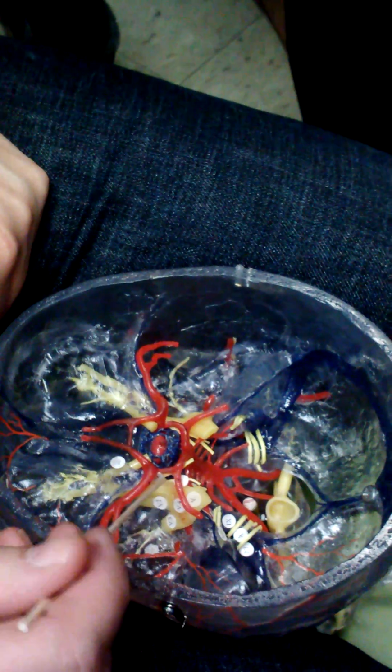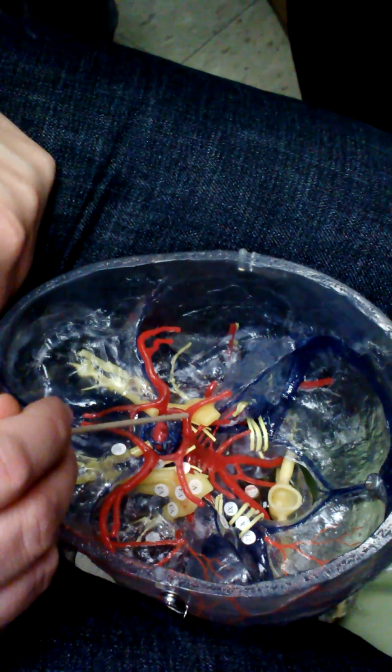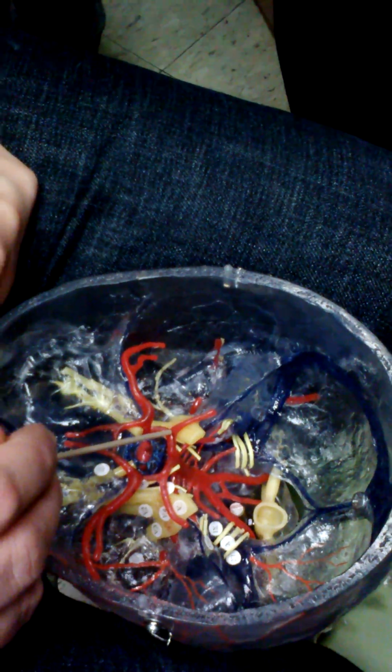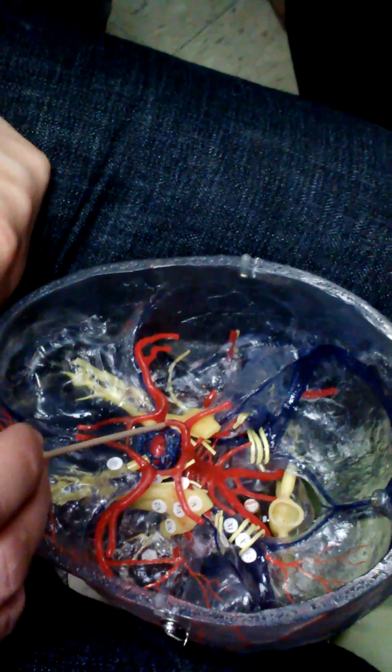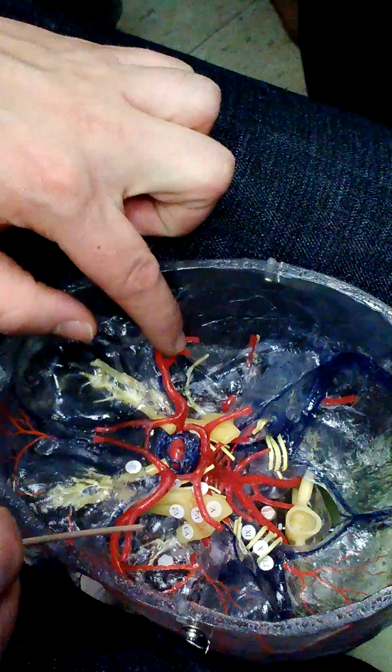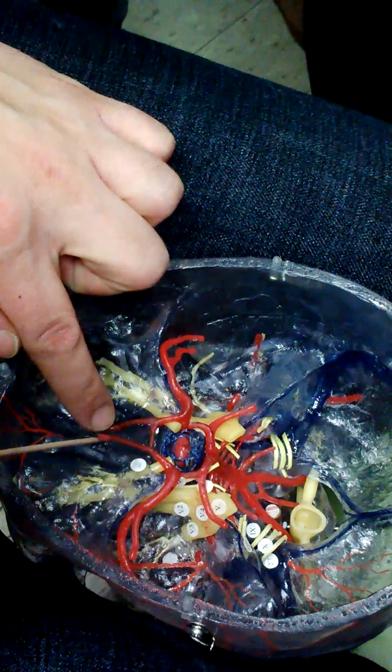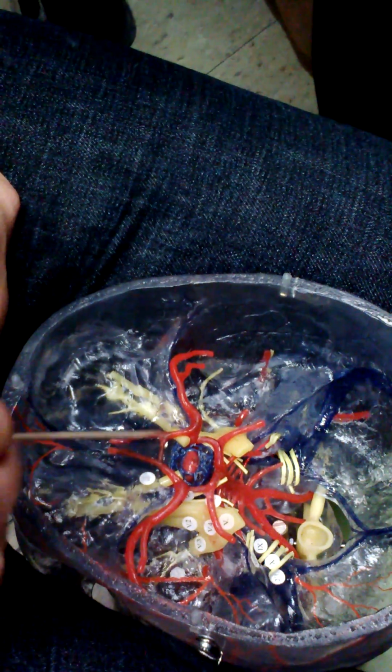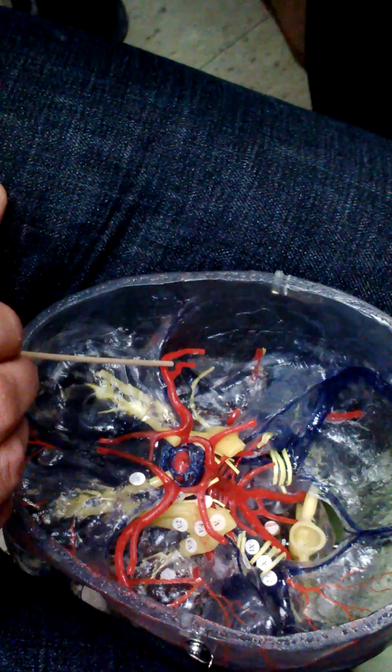Once we have the internal carotid artery, it will enter approximately here. And it's going to give off two different arteries. It's going to give off this one called the middle cerebral, and this one right here called the anterior cerebral. So the internal carotid artery would be here. It gives off the middle cerebral artery and the anterior cerebral artery.